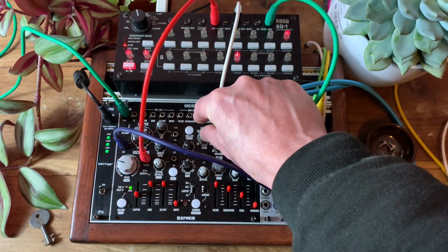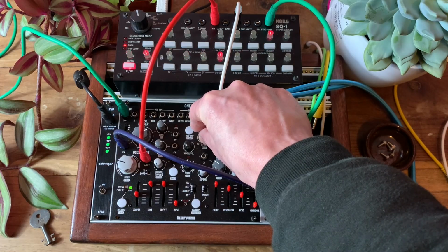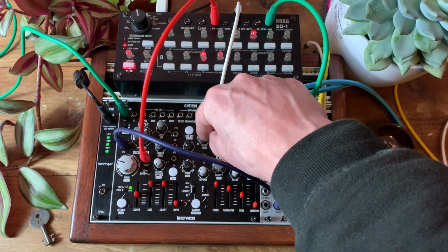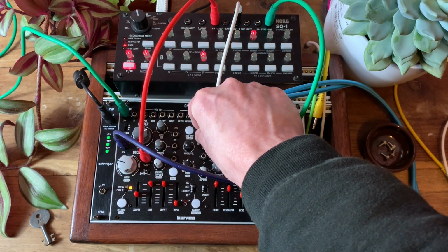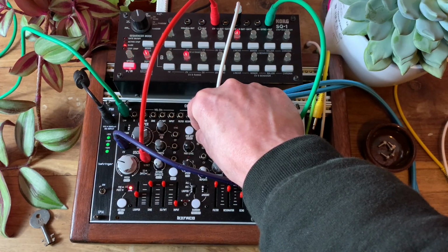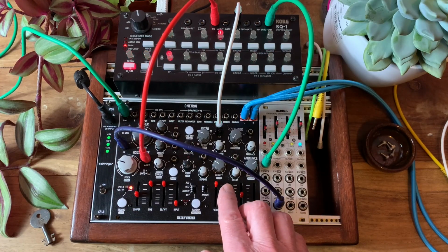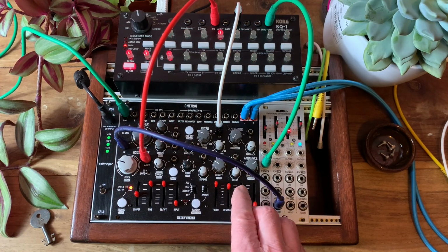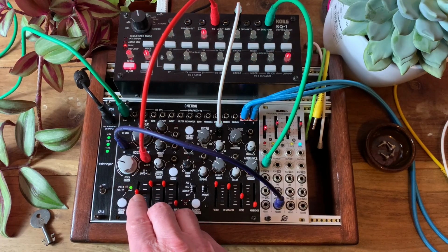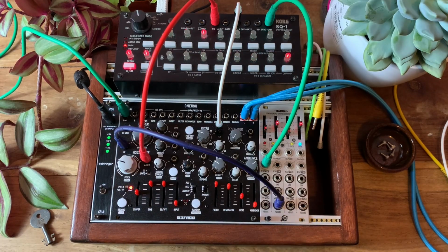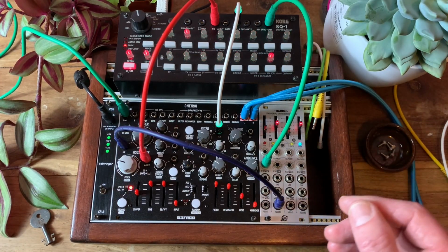Let's clear the filter a bit. Resonance fairly high. I mean, there's a lot going on here. I really like this actually. Yeah, there are lots of subtle little rhythms unfolding within the sequence.